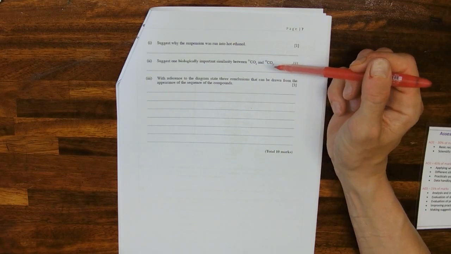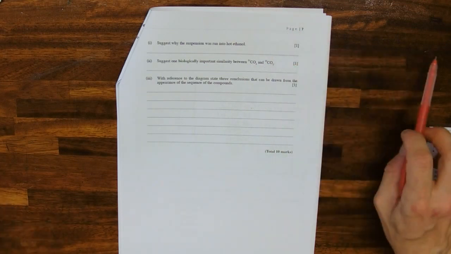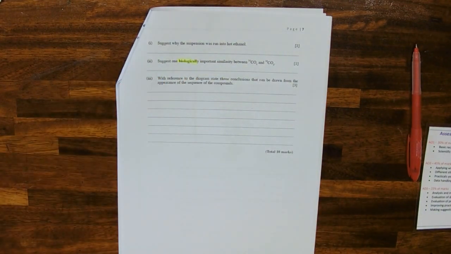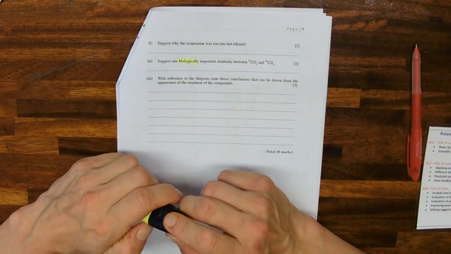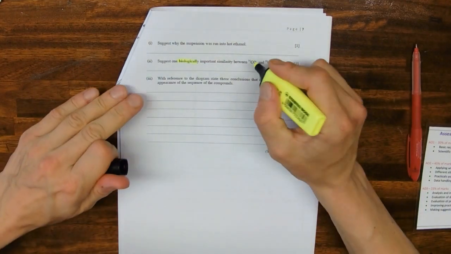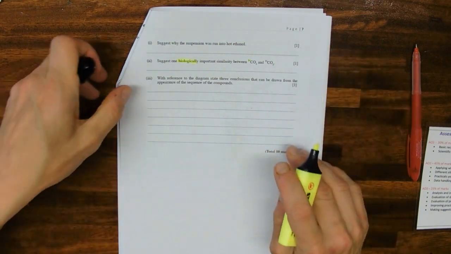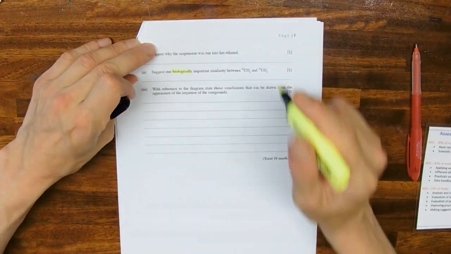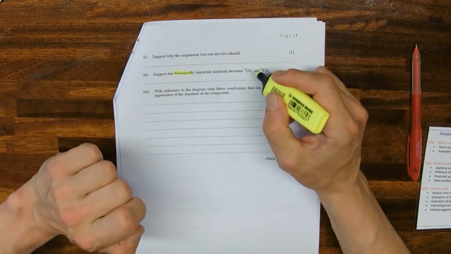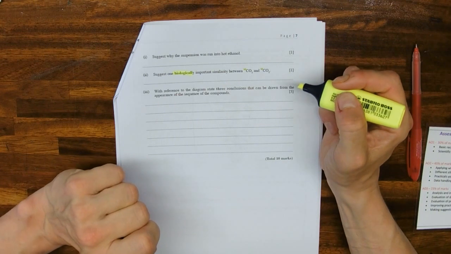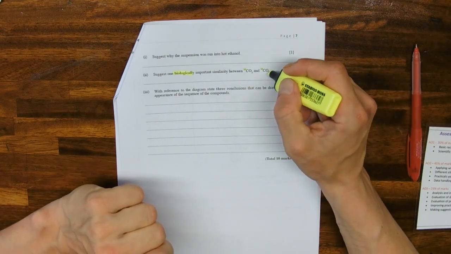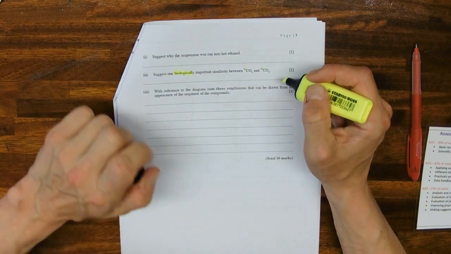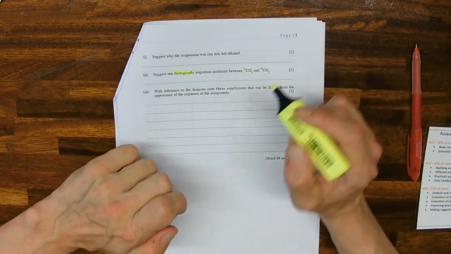Part 2 suggests one biologically important, that's in bold, I'll make it yellow, similarity between 14 CO2 and 12 CO2. So they're using 14 so that they can detect it using these blobs on this diagram, but hopefully it acts very similar to the normal 12 CO2. So you just need to put that in a nice way and relate it to photosynthesis.